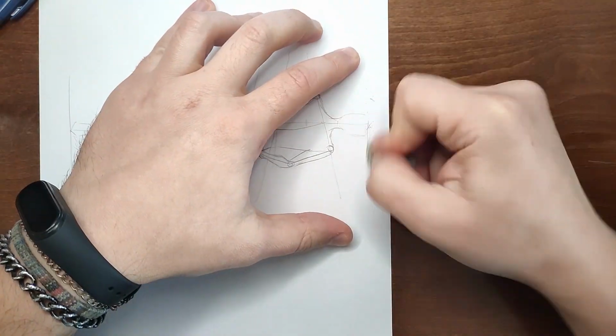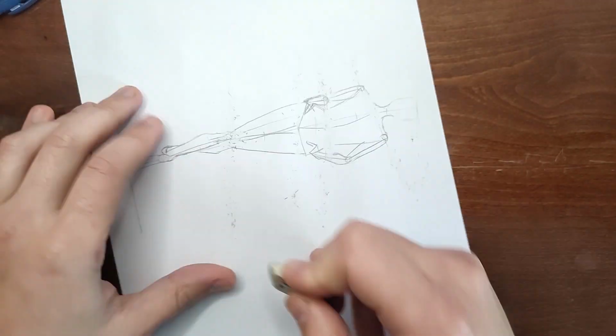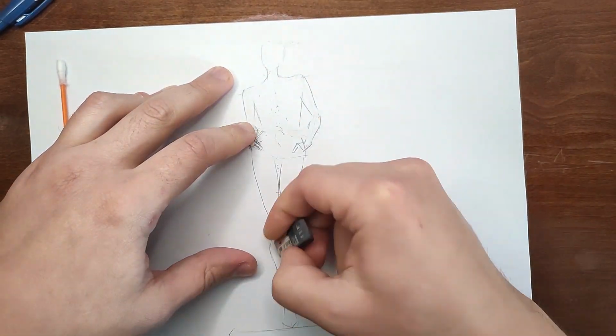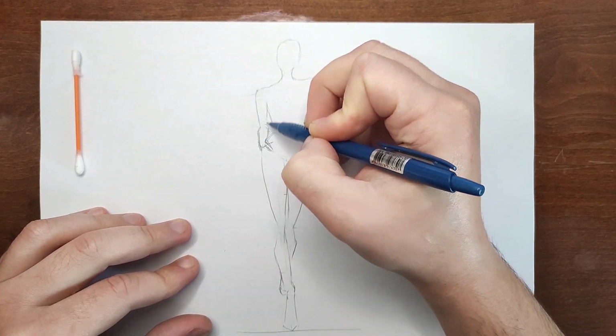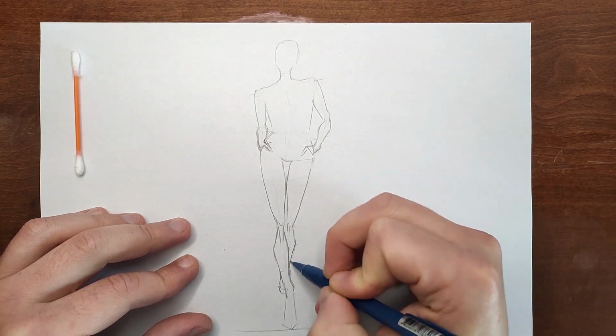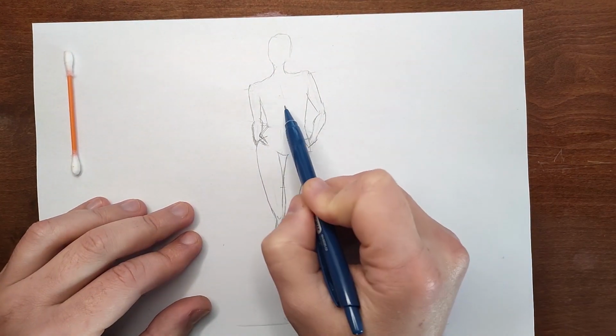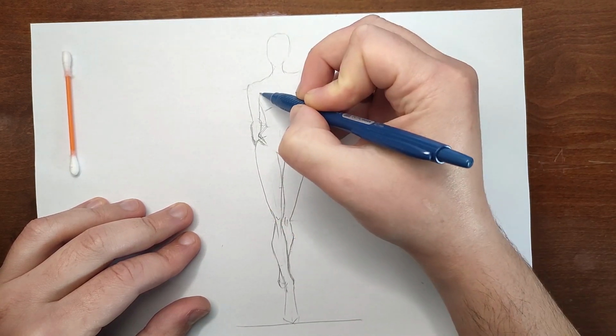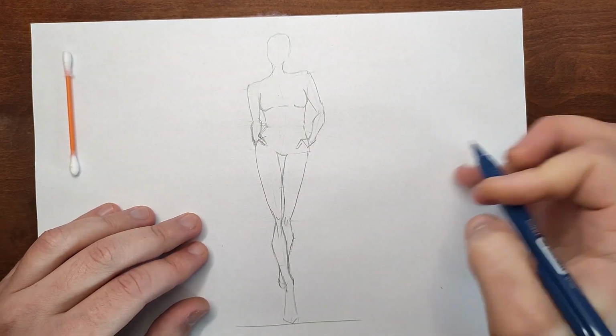Now, let's use an eraser to remove all the auxiliary lines, including vertical, horizontal, and diagonal ones. The contour of the figure will also partially erase, but this is not a problem. It is very easy and quick to correct. Approximately in the middle of the upper part of the torso, mark the line of the chest, and on the left and right, draw the contour of the chest.